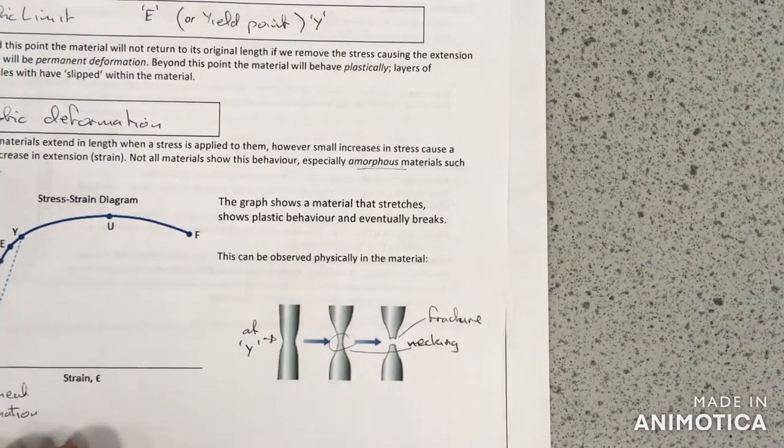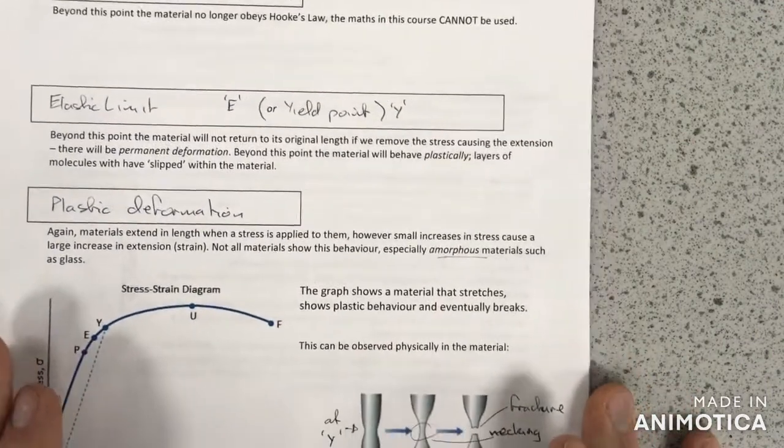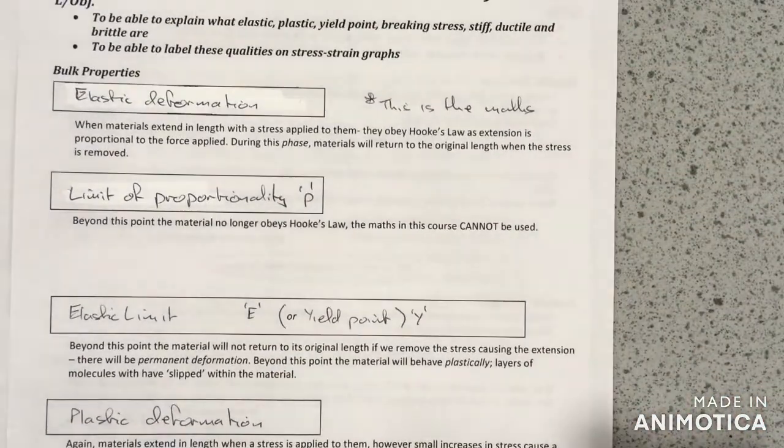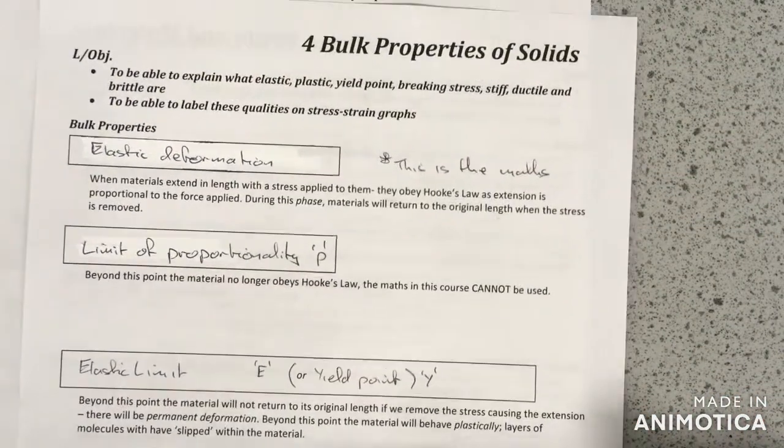Okay, so a nice short, sharp section, but those are all key terms that you're going to need when you're doing your work on this. Okay, thanks very much, guys. Keep it simple with that.